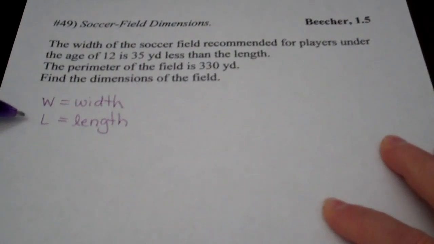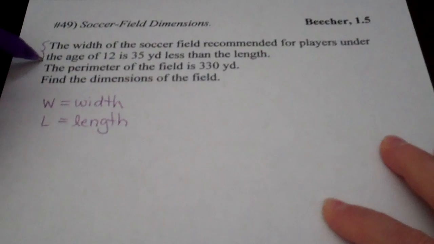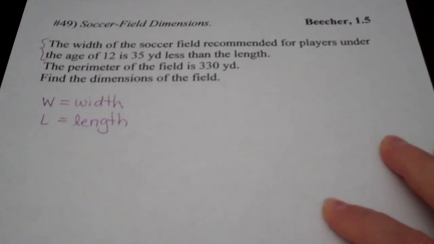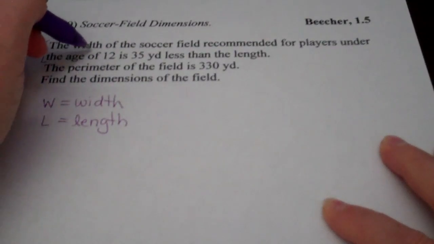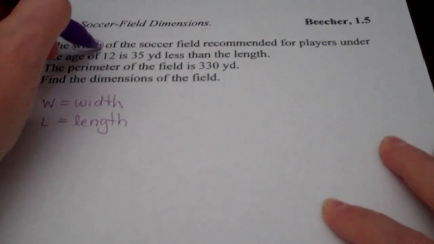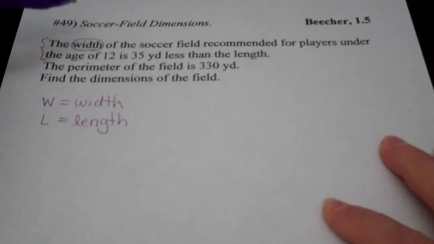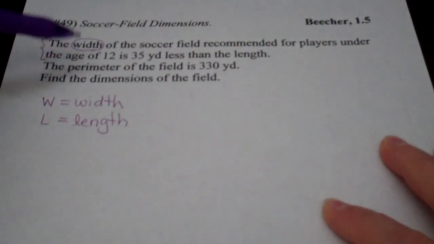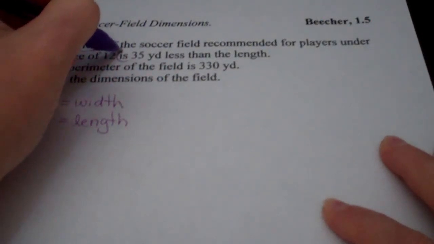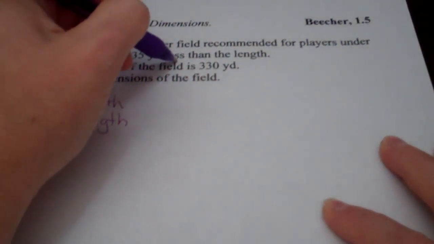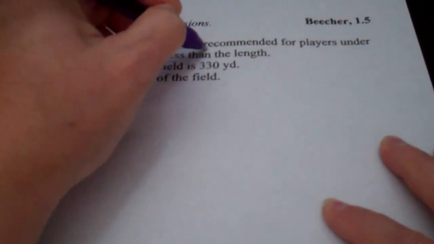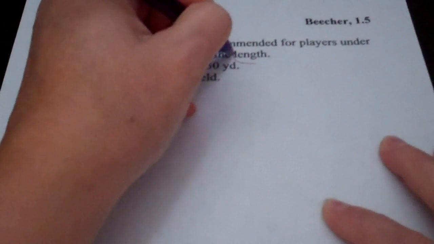I like to use two variables for this type of problem, and I like to take the first sentence and basically translate it almost exactly. So here are the important parts, right? The width of the soccer field, in between, is 35 yards less than the length.